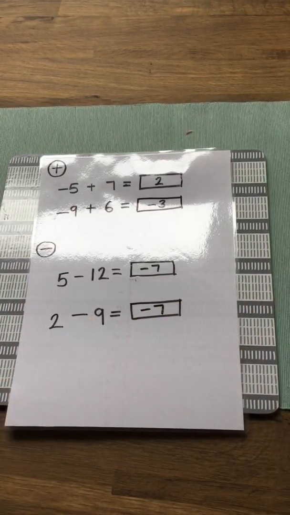Okay, I hope that's just a quick brief intro to calculating with negative numbers.